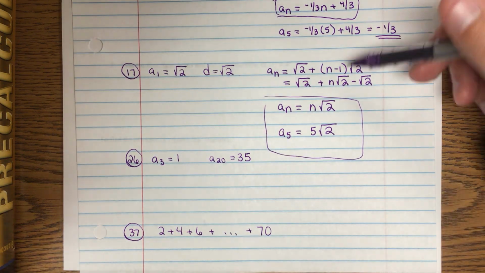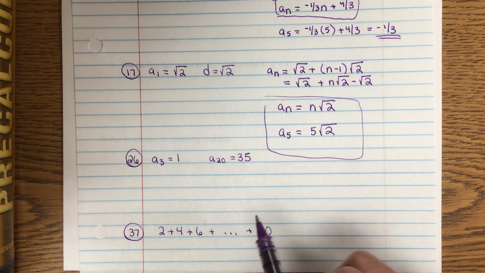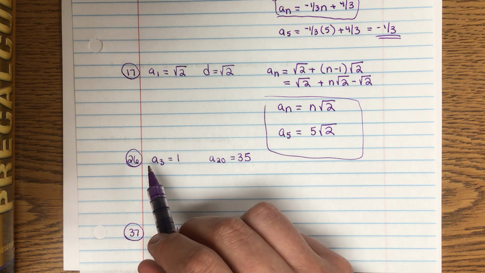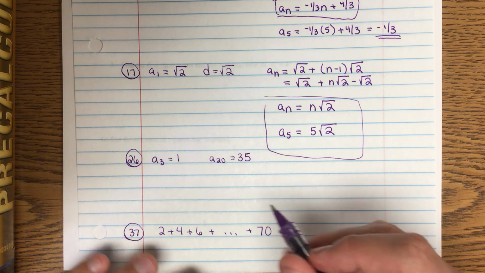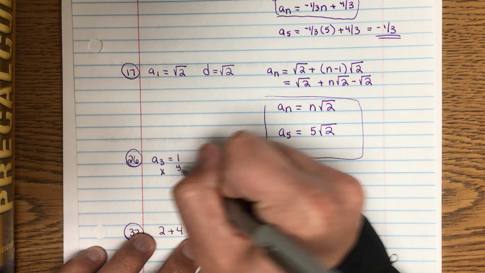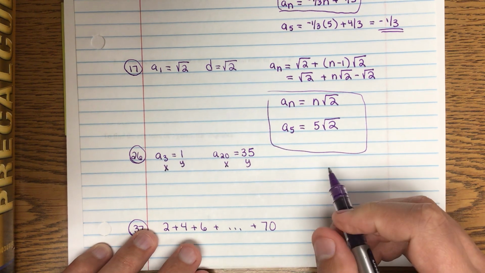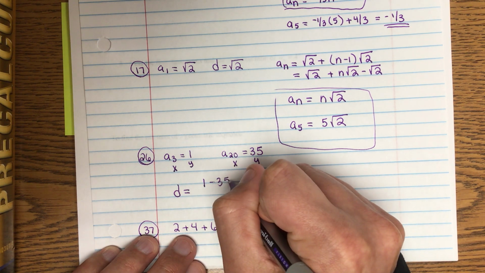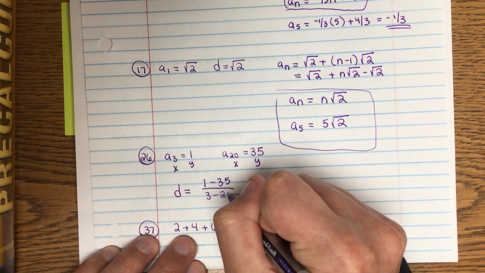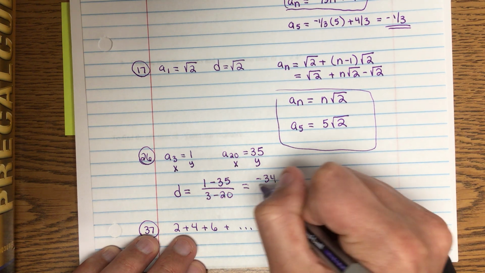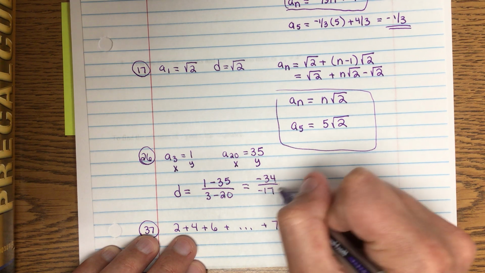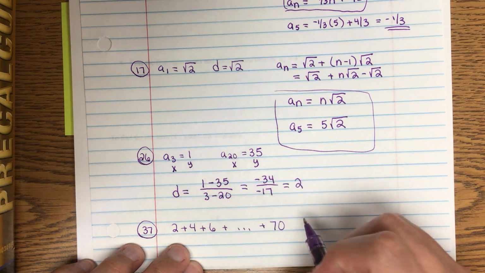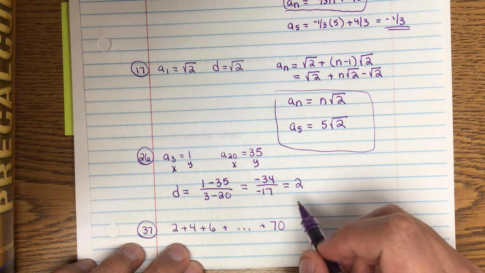But what if I wanted to write out the explicit formula, and this is number 26, given 2 different points? There's a couple different ways you can work this out. In ways that I've worked them out previously, I've used systems, but you can just find the slope between these 2 terms. So this will give you the difference. It would be 1 minus 35 over 3 minus 20. And if you do that, you get negative 34 over negative 17, which is 2. So the difference between this arithmetic sequence is the fact that they're adding 2 every time.